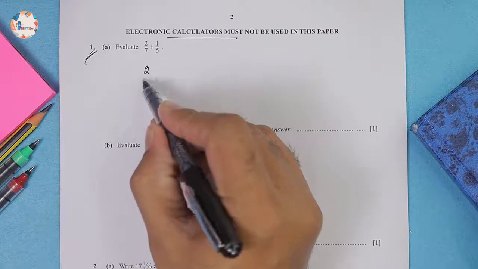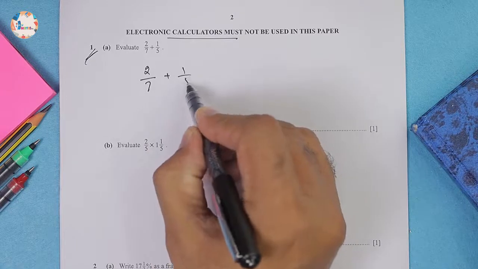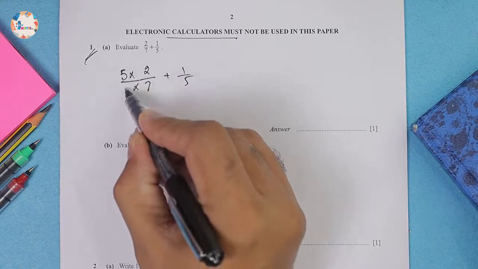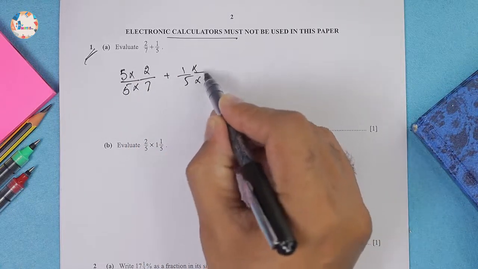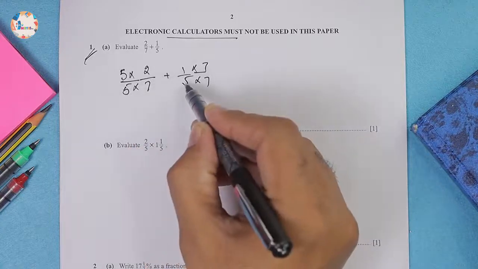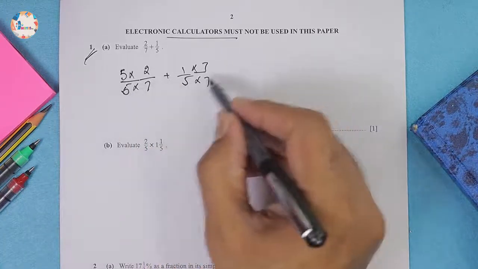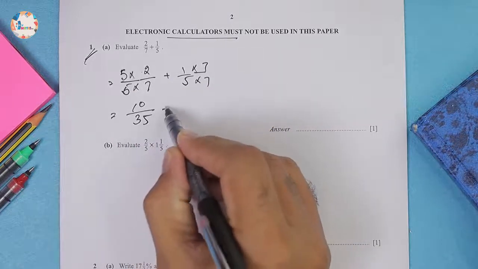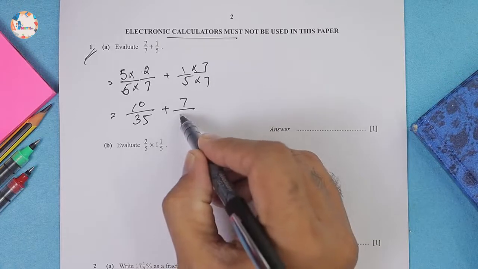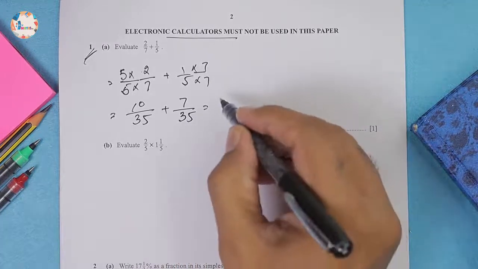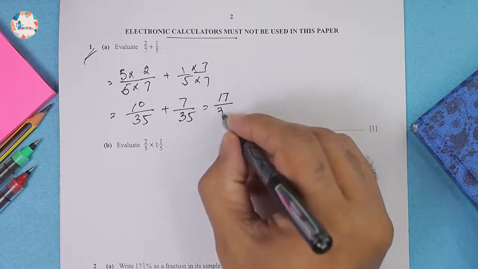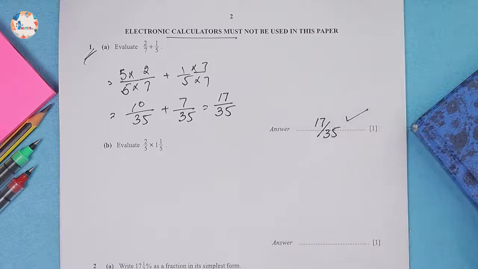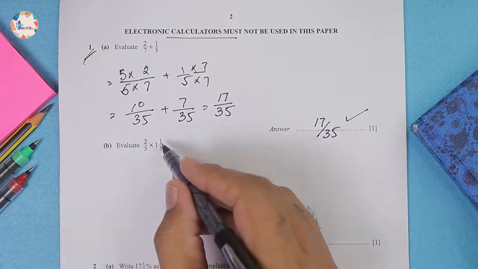Question number 1, evaluate this fraction. We can equalize the denominator: 2 over 7 plus 1 over 5. This will be multiplied and divided by 5, and this will be multiplied and divided by 7 to equalize the denominator. 5 times 2 is 10 over 35, plus 7 over 35, resulting in 17 over 35, which is our final answer. Then we have to evaluate this.